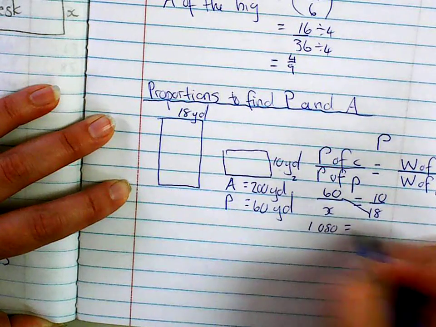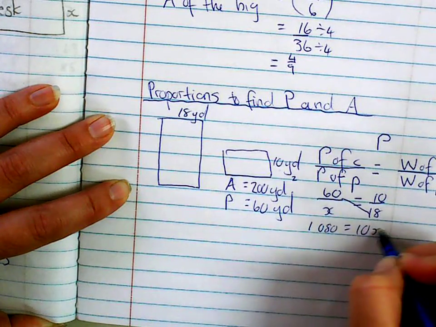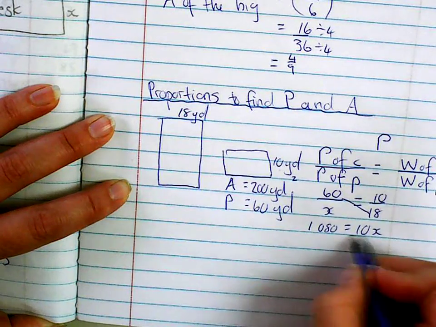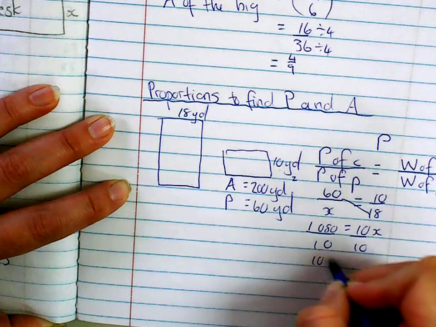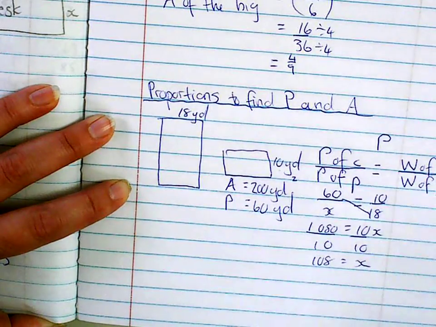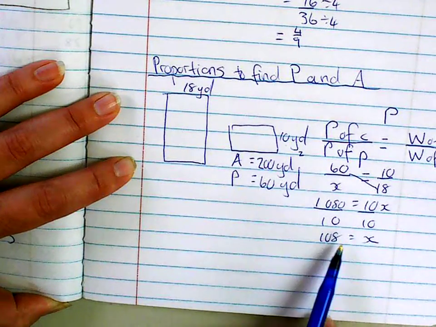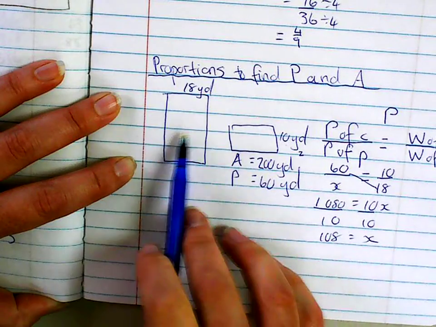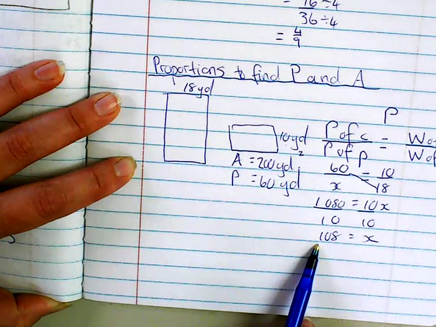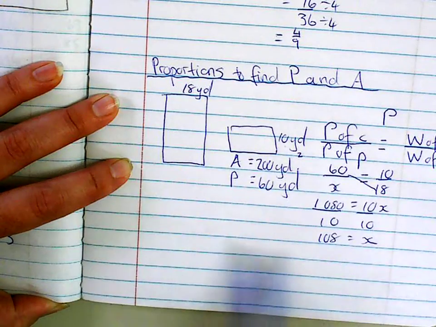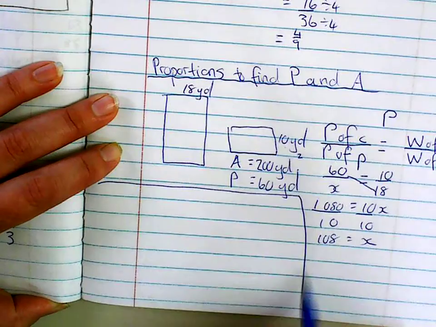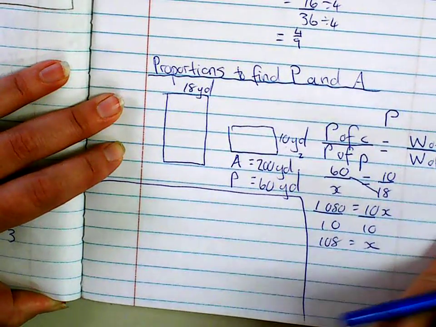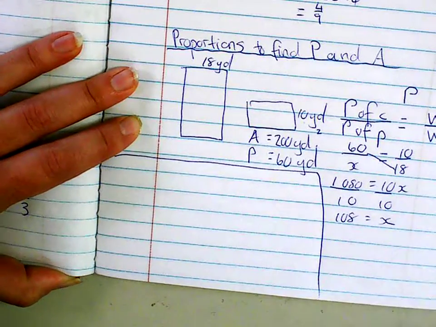1080 equals 10x, and I'm going to get x alone. Divided by 10, divided by 10 equals x. What did we just find? The perimeter of the pool is 108 yards. Now remember this information. I'm going to block off this area so that I can do your area there. Area, lots of areas.